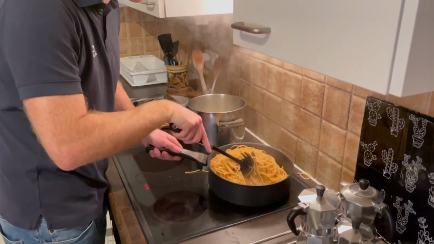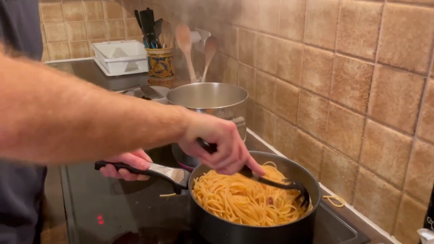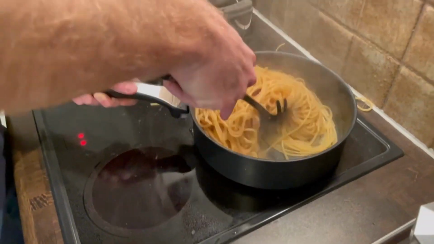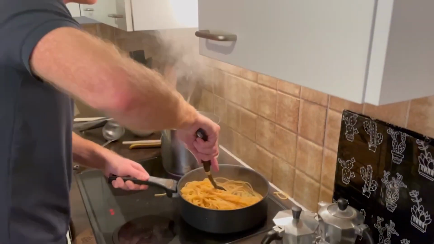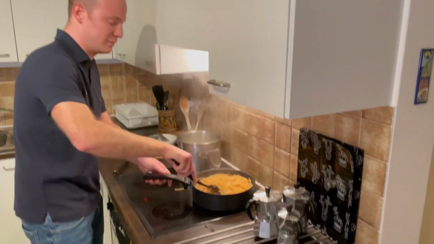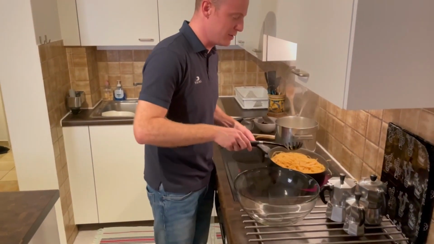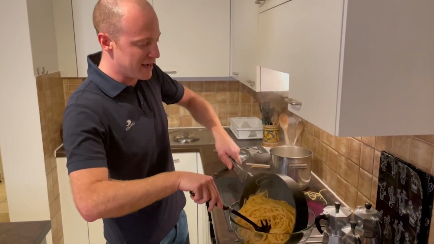So as you can see, there is not much water, there is a little bit of starch, which is coming from the cooking water of the pasta, and this is gonna help us to make the sauce real nice and creamy. So I'm now gonna take a cold container and I'm gonna put the pasta inside.